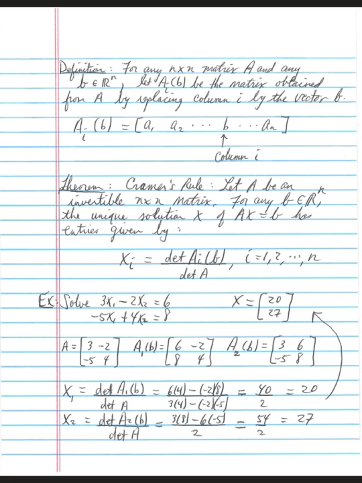Divided by 2 is 27. So each i in the column vector represents your solution. Had this been 3 equations with 3 unknowns, we would have to do 3 column swaps. We'd have A1, A2, A3, where each column was repetitively swapped by your exterior numbers. And then your answer would have 3 entries instead of 2.